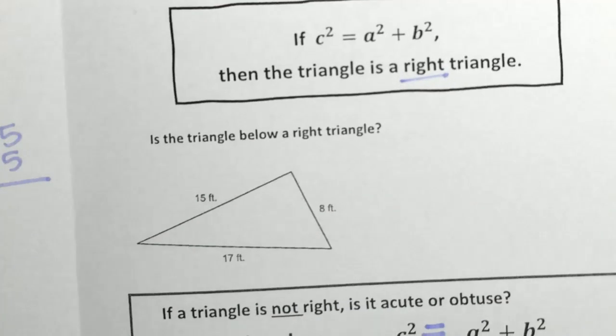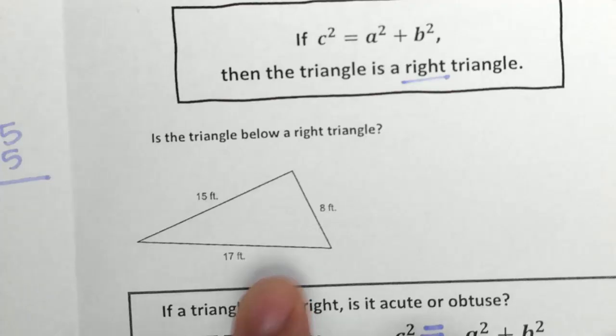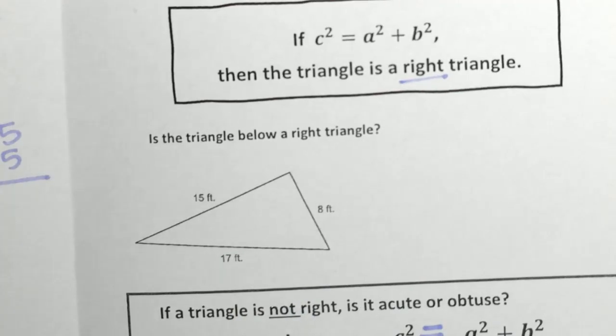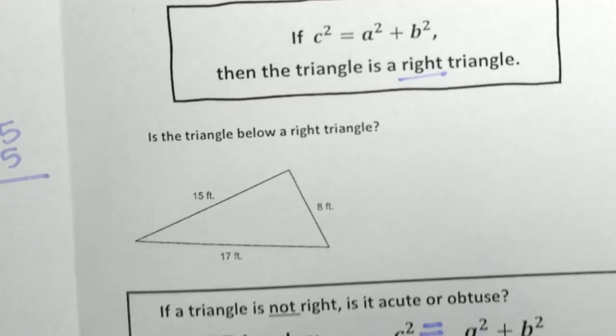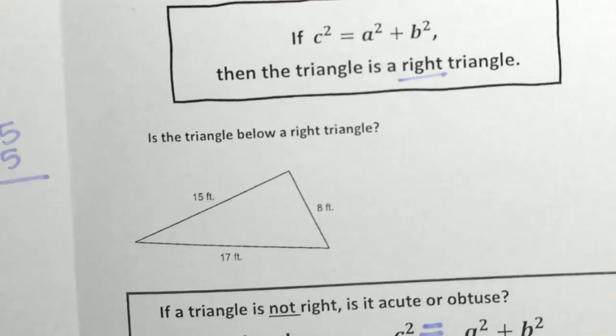So, let's look at this one right here. Is this a right triangle? Yes, it is a right triangle. Can I add a square here? You can have 15 and 8.